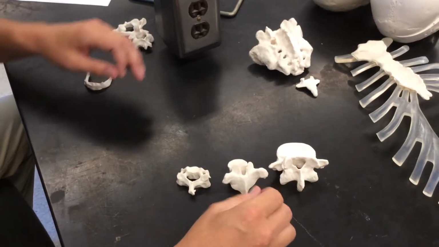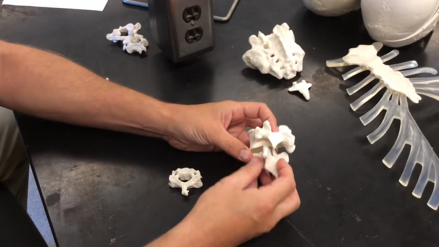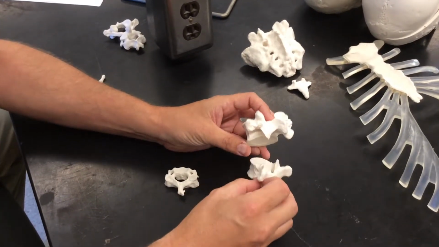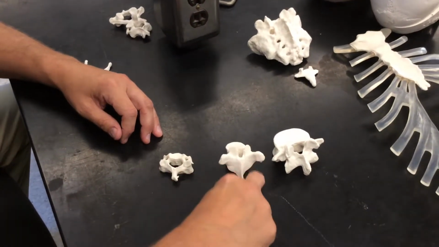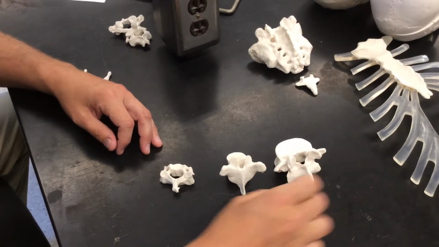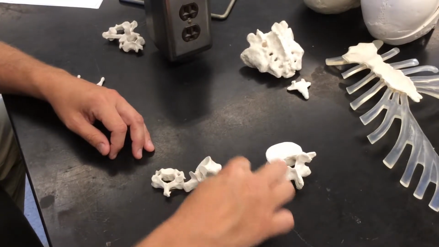There are spaces between them, which would allow foramen here, but I'm not going to test that because they're just individual. So be able to identify cervical, thoracic, and lumbar by sight, and then each of the features that are mentioned.